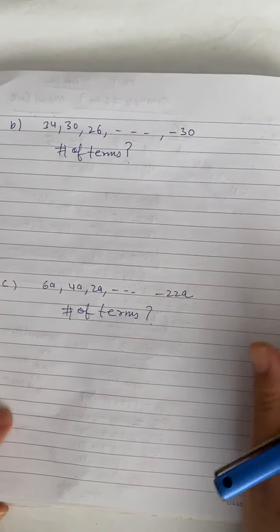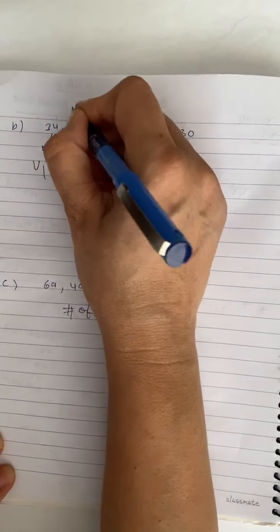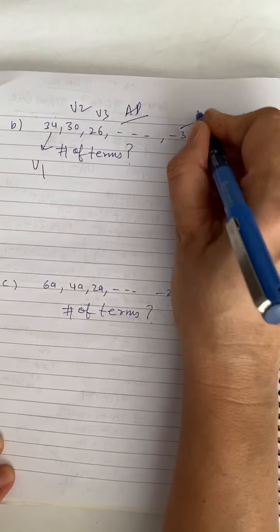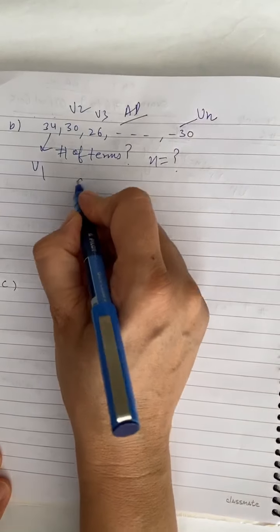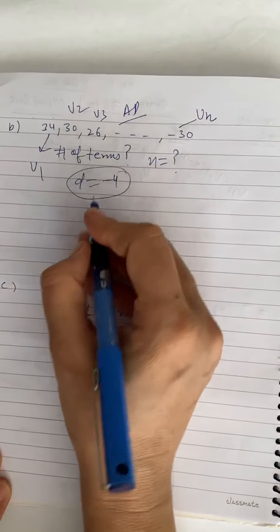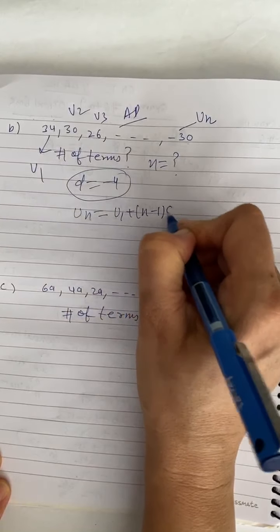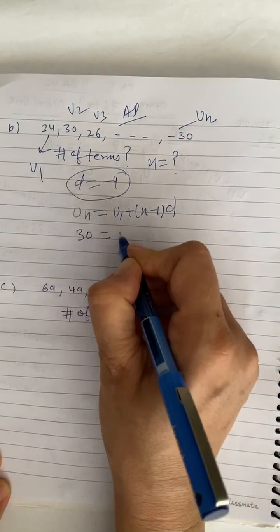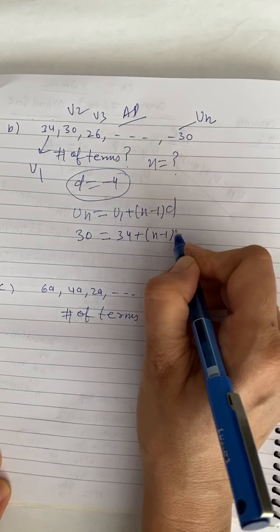So we again have arithmetic progression here. So this is AP. And then again, this is U1, this is U2, this is U3. We don't know, this is UN. Exactly the same. And we have to find N here. So D, you can see it's a decreasing sequence. So D is -4. And now UN is equal to U1 plus N minus 1 into D. So 30 is equal to 34 plus N minus 1 into -4.